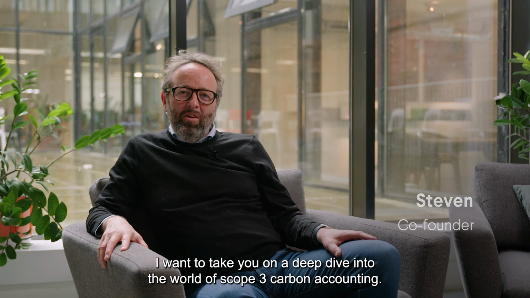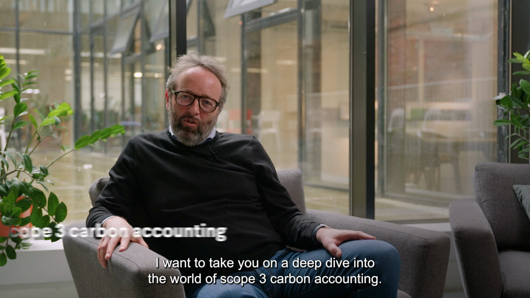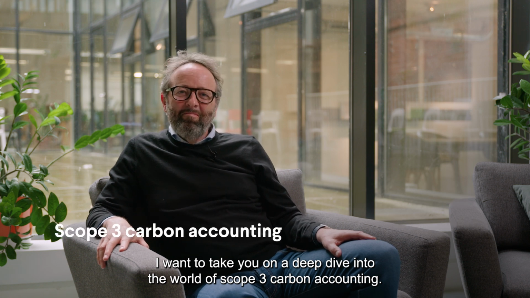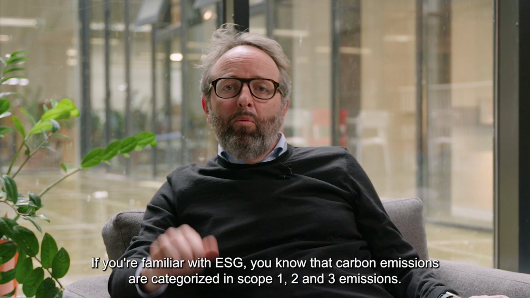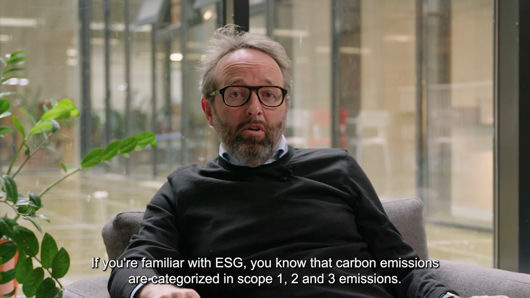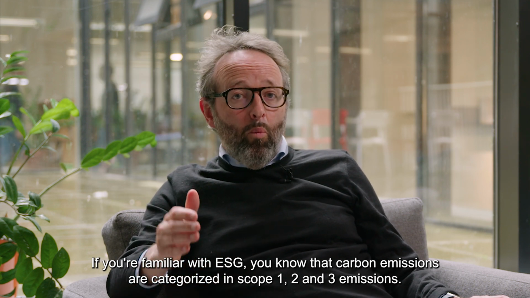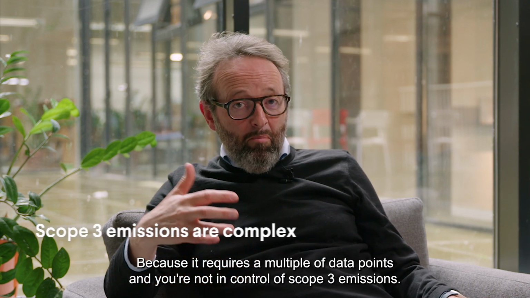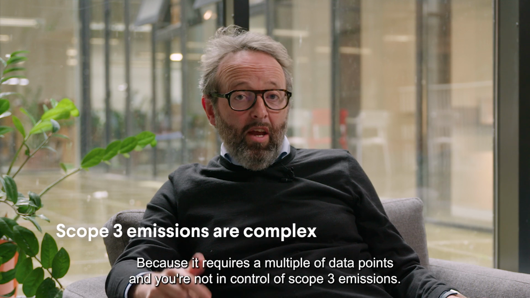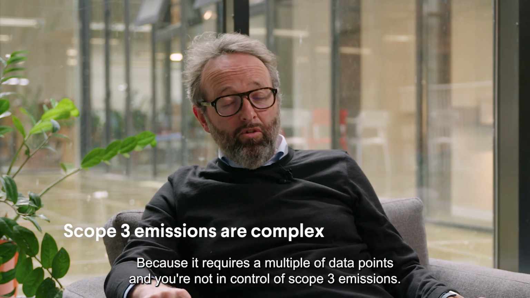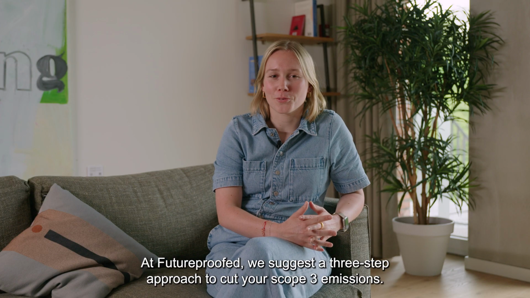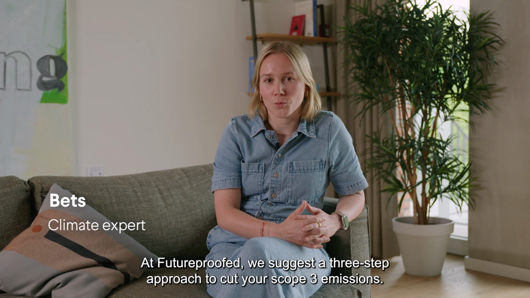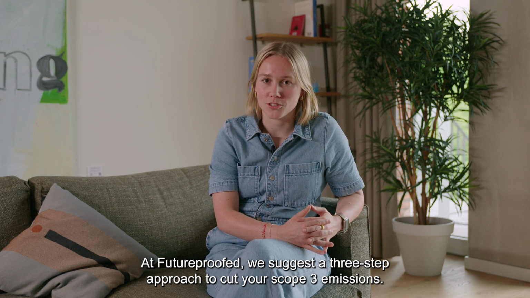I want to take you on a deep dive in the world of Scope 3 carbon accounting. If you're familiar with ESG, you know that carbon emissions are categorized in Scope 1, 2 and 3. Scope 3 is the most tricky one. And why is that? Because it's asking for a multiple of data points and you're not in control of those emissions. At Futureproofed, we suggest a three-step approach to cut your Scope 3 emissions.